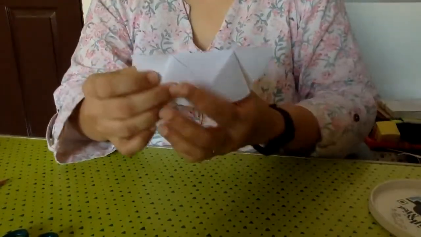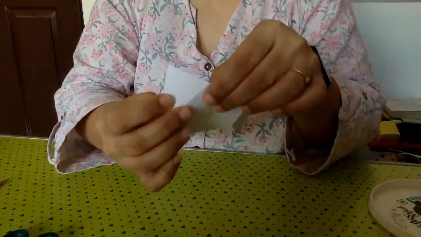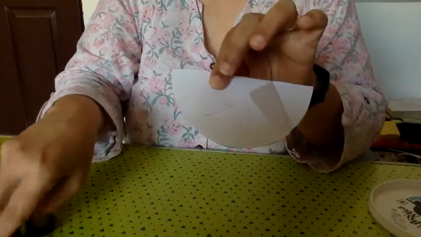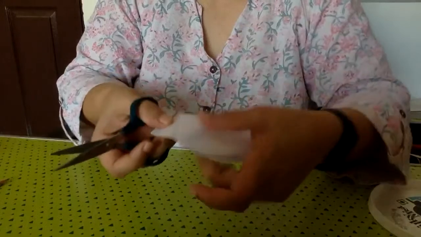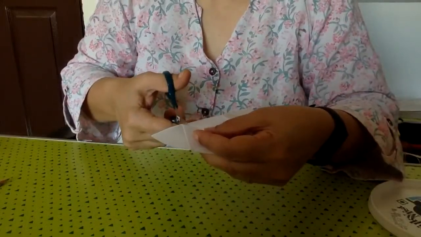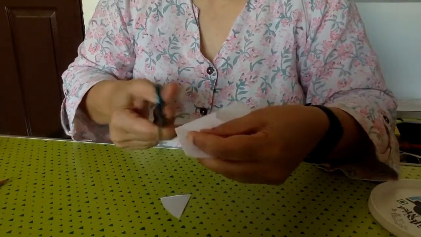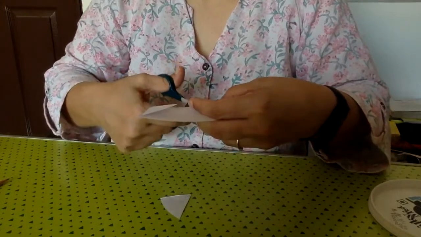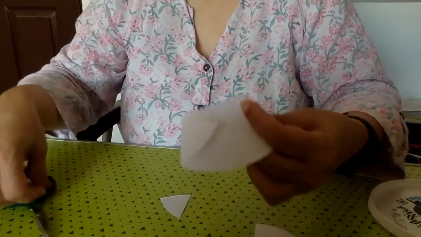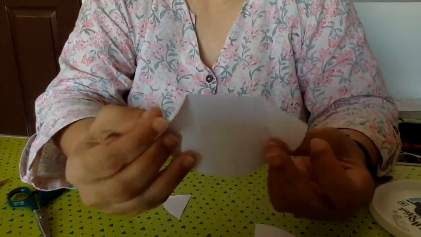Okay, and the flap which is there at the back, which is extra, we are going to cut it out. There.